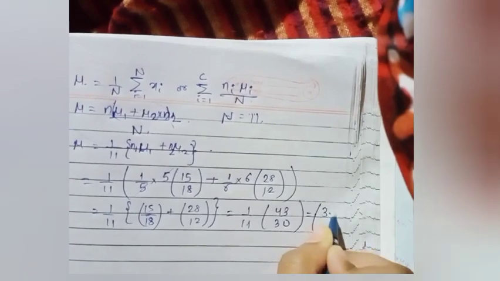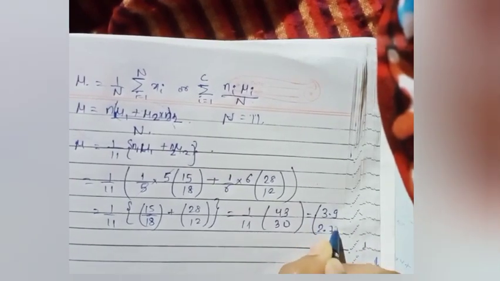If we simplify, then the value will be like 3.9 and 3.73.